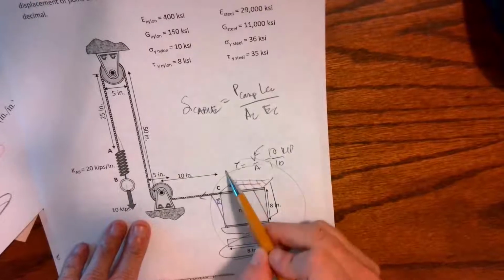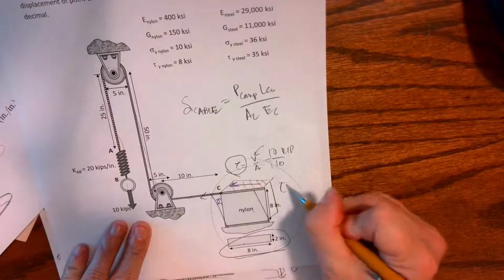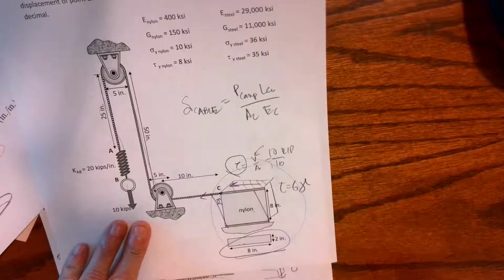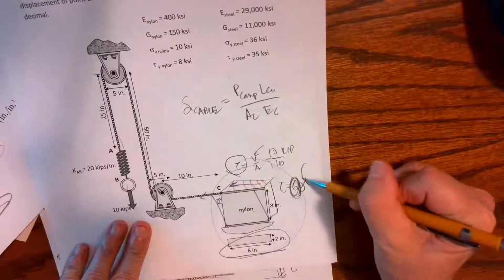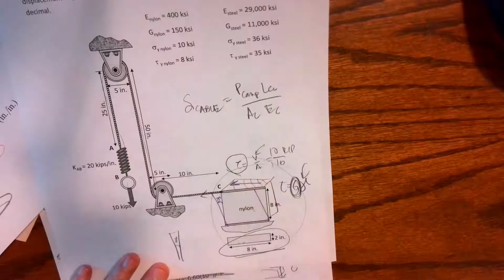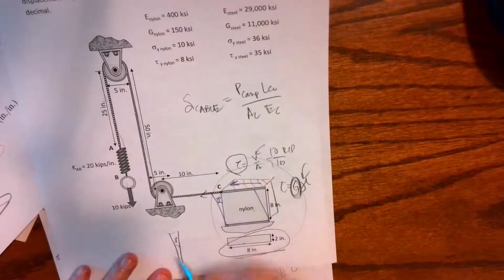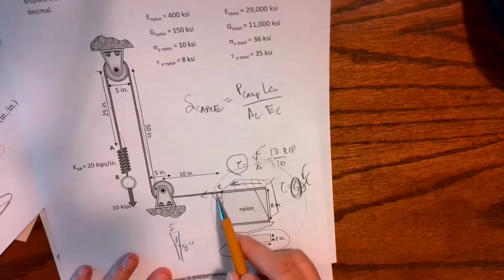Okay, so if I can get the shear stress, and I know it's nylon, I know that shear stress is G times shear strain. I can go get the G value for my nylon, and I can calculate the shear strain. That is the deformation. If I know that this is 8 inches tall, and I want to find delta, how much does it skew over?